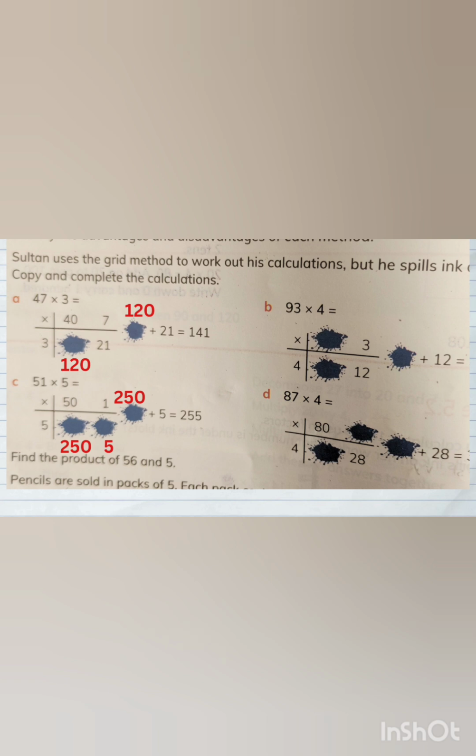Let's move on to part C. 5 into 50 is 250 and 5 times 1 is 5. 250 plus 5 is 255. You can match your answers for B and D from here.